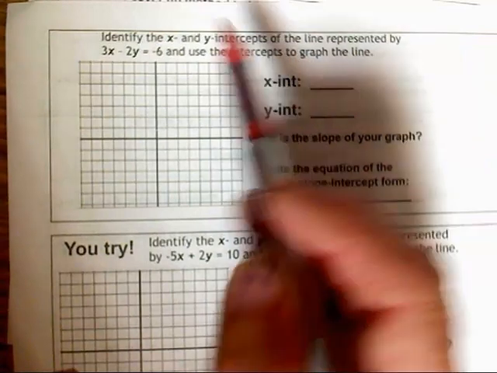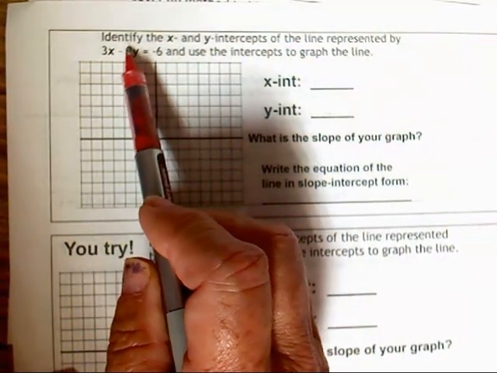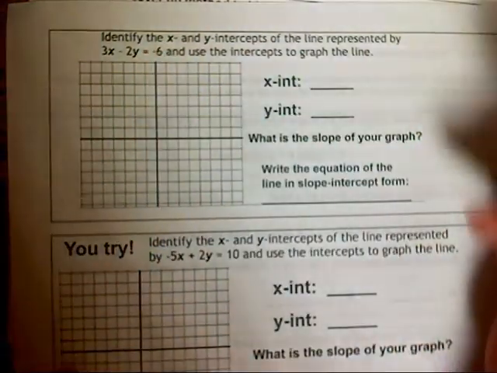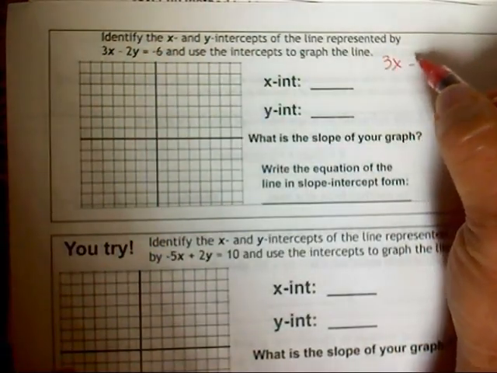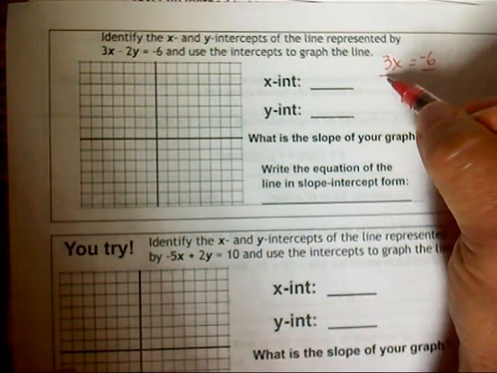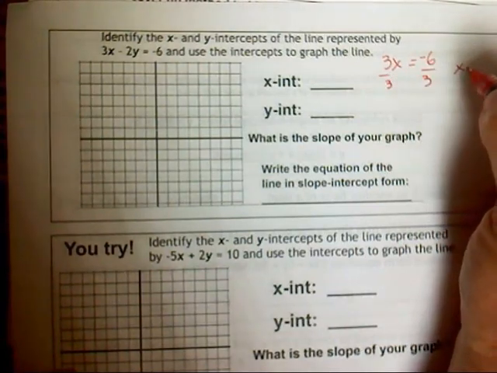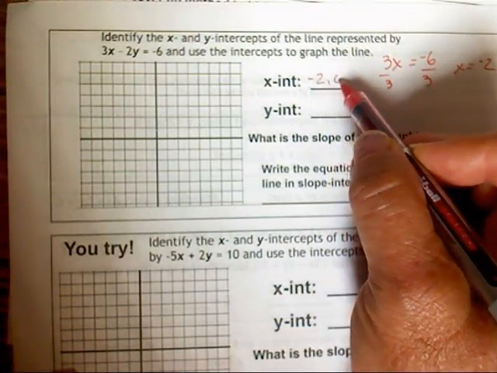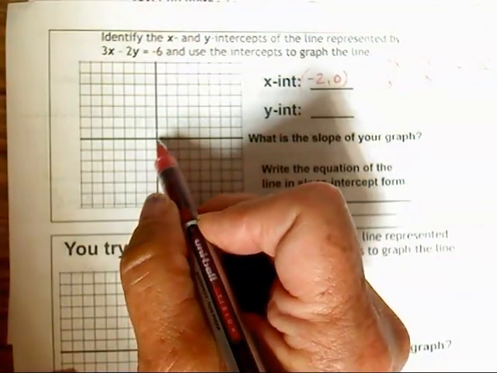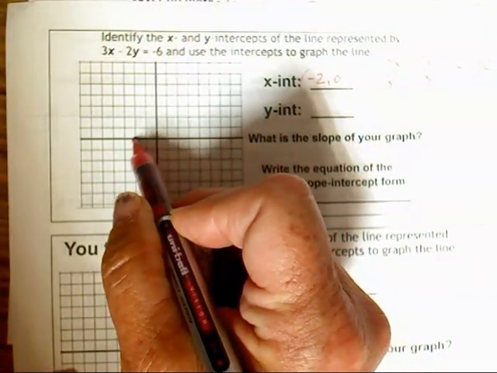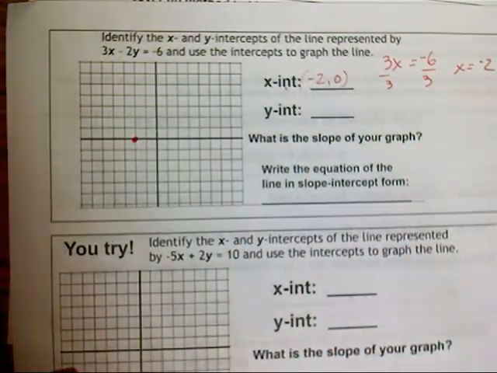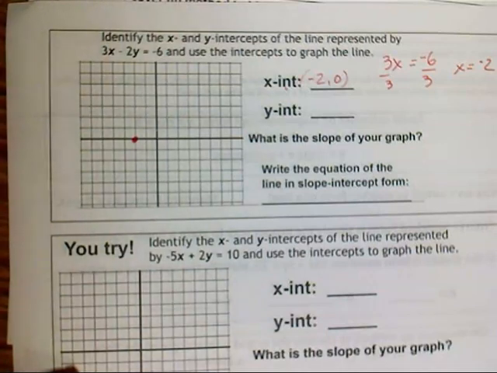So your x-intercept, remember that means the y is a 0, so you just cover that up and you would have 3x equals -6. If 3x is equal to -6, then you guys know that x is -2. So my x-intercept is at -2, 0. Let's go ahead and plot that. -2, 0. Make sure your x-intercept is on your x-axis. A lot of people get those backwards somehow.